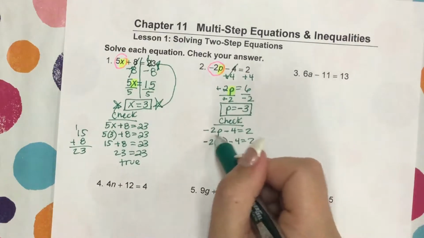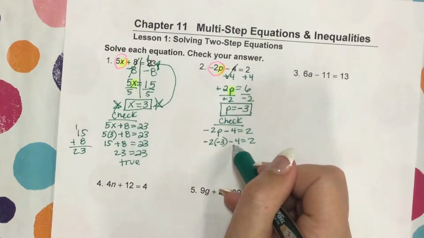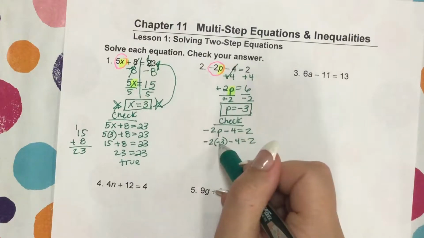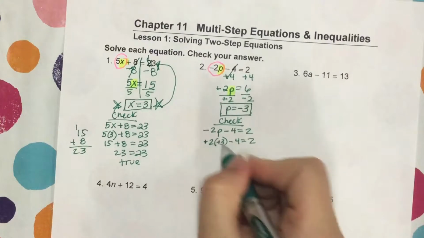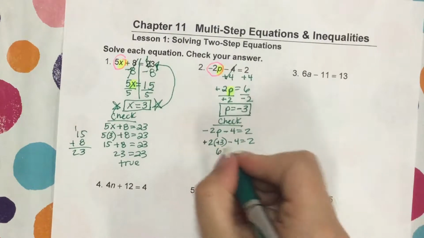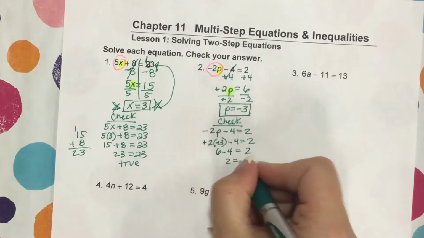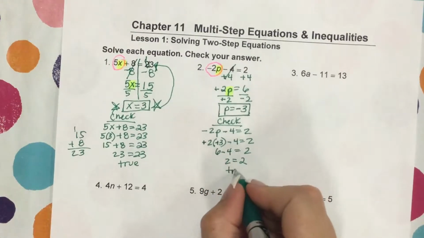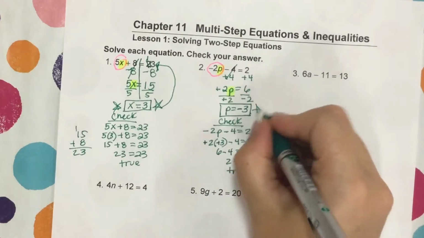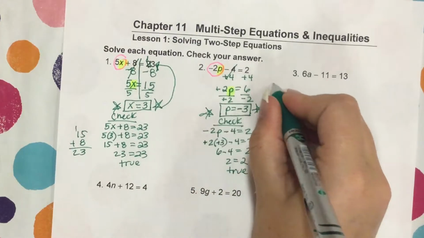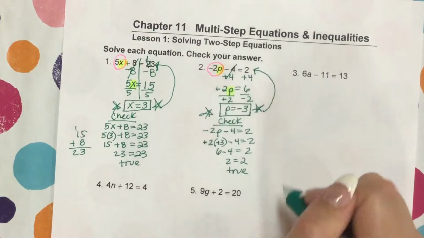So order of operations says we have to do that multiplication first before we do the subtraction here. A negative times a negative is a positive, and then 2 times 3 is 6. 6 take away 4 equals 2, and 6 take away 4 is 2. So that is a true statement, which means our solution here is the correct solution to our original problem.